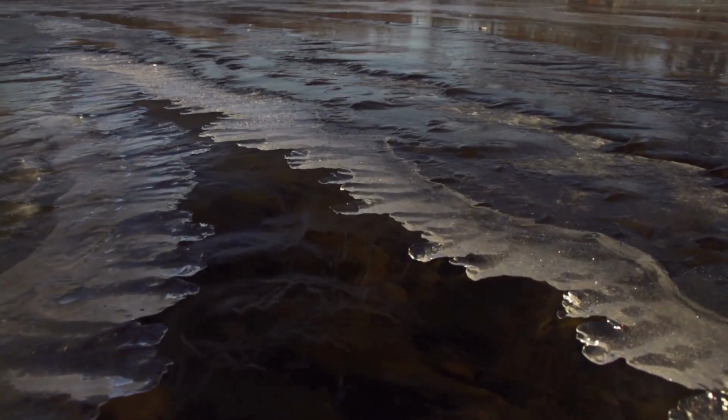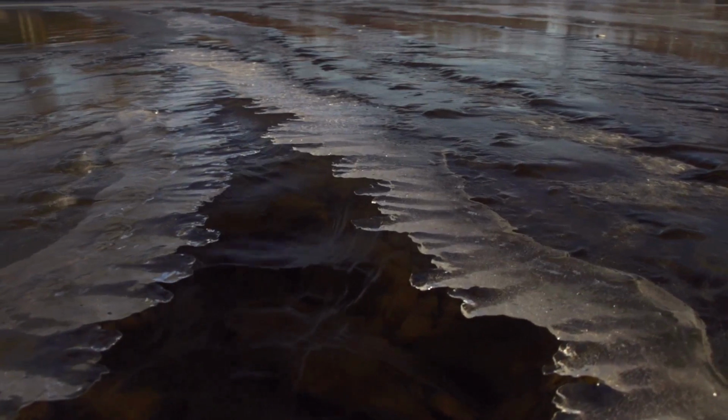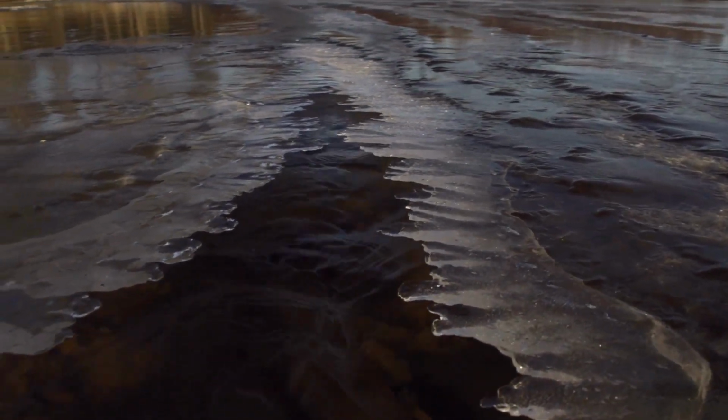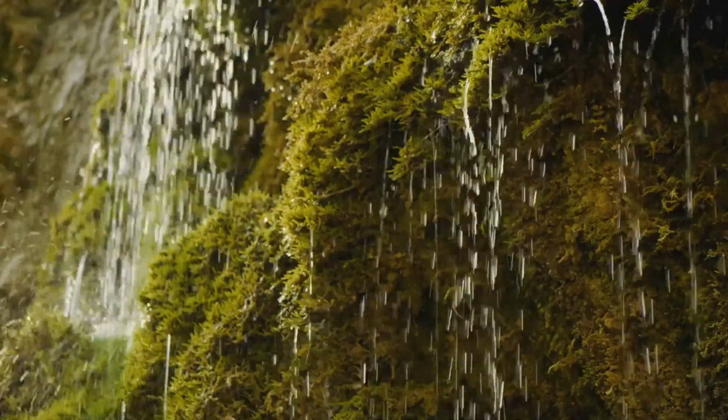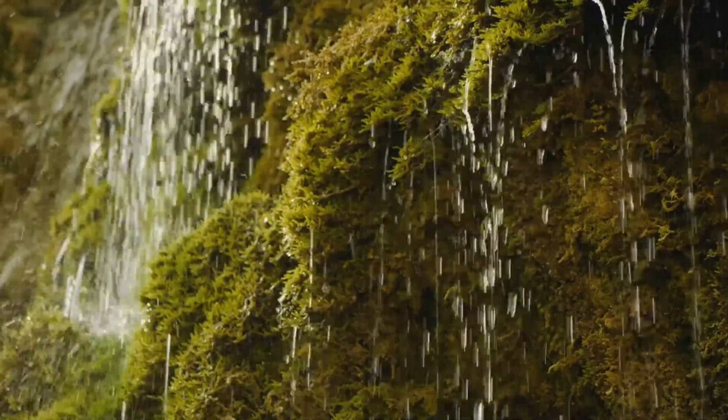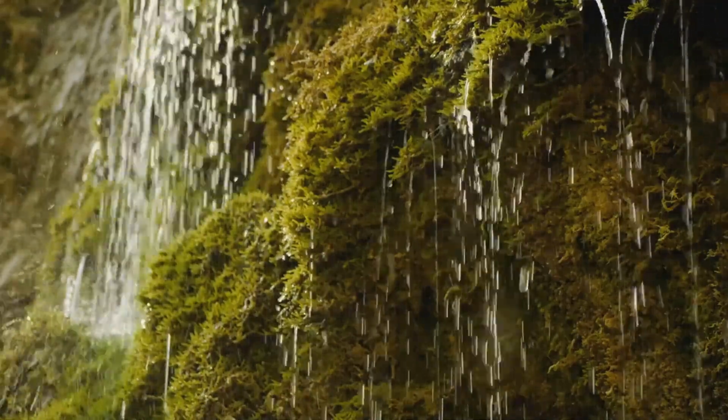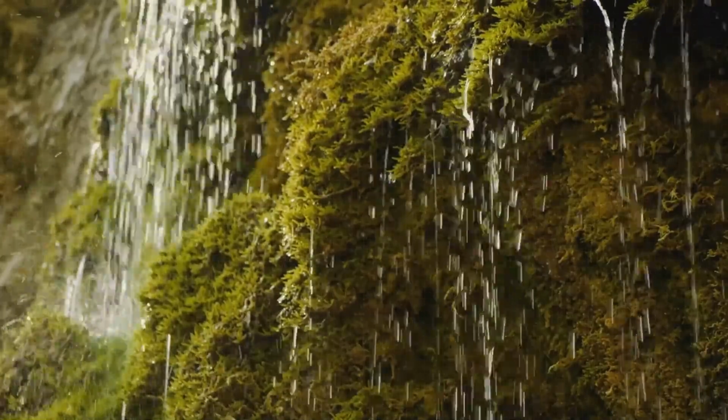But perhaps the most immediate impact of the water cycle is its replenishing of our water supply. Every drop of rain that falls, every river that flows, every lake that fills, is a testament to the water cycle at work. It ensures that fresh, clean water is always available, a resource so crucial that without it, life as we know it would cease to exist. So next time you quench your thirst with a glass of water, remember the incredible journey it has undertaken. It's more than just a drink, it's the lifeblood of our planet.